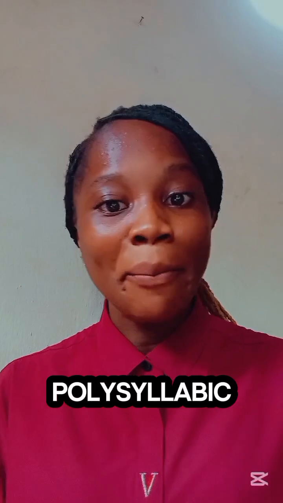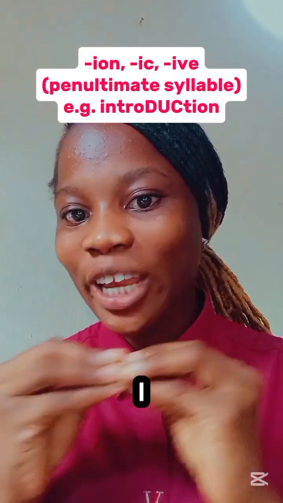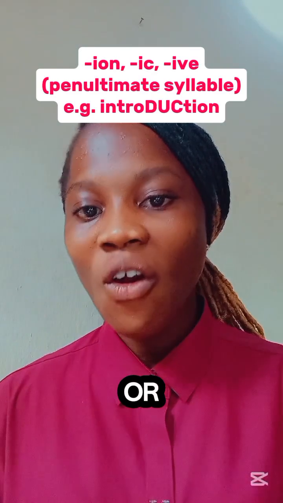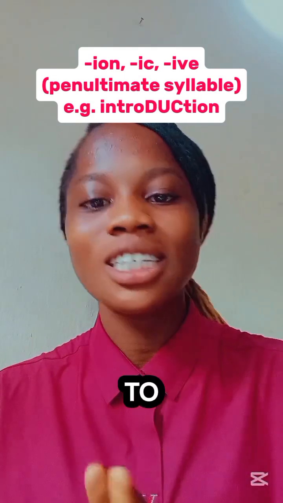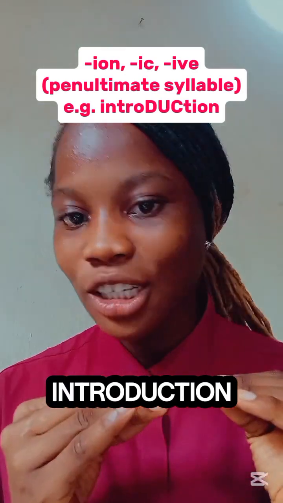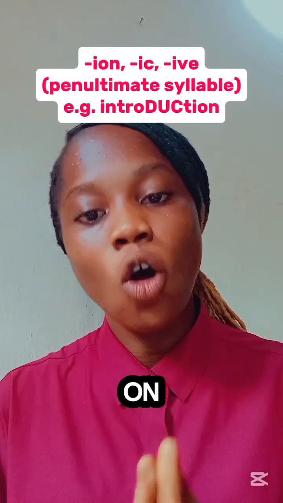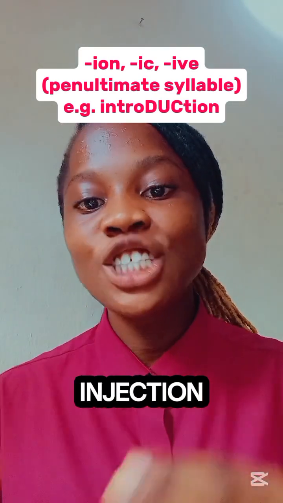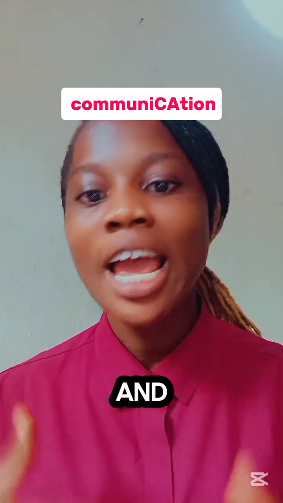Now for polysyllabic words, if the word ends with the suffix ion or ic or ive, the stress is going to fall on the second to the last syllable. Examples: introduction. Words that end with ion usually have their stress on the second to the last syllable. Introduction, commission, injection, pronunciation, communication, and so on.